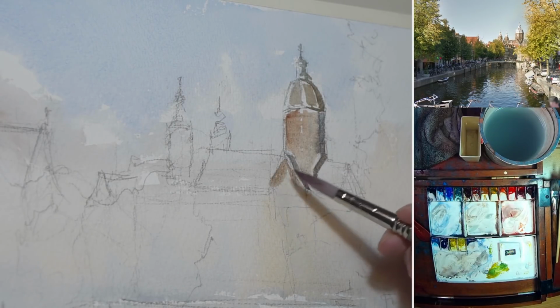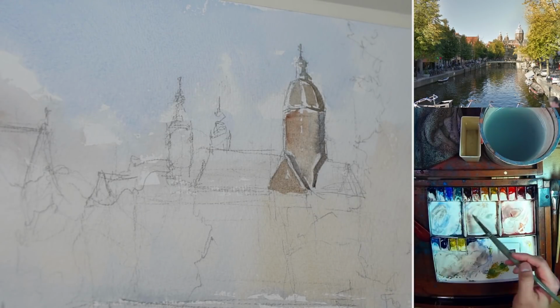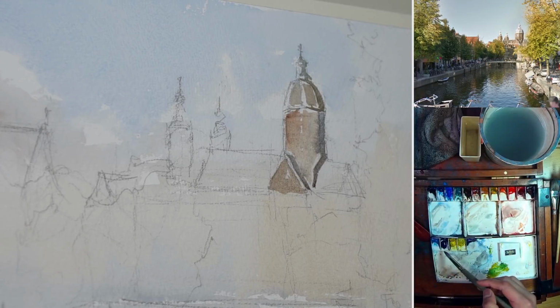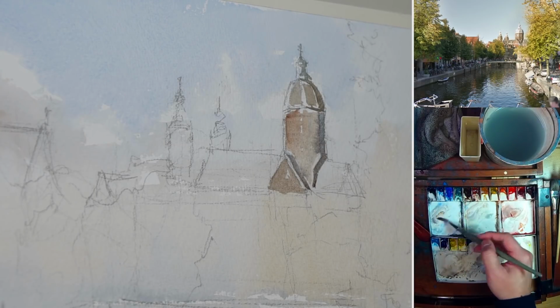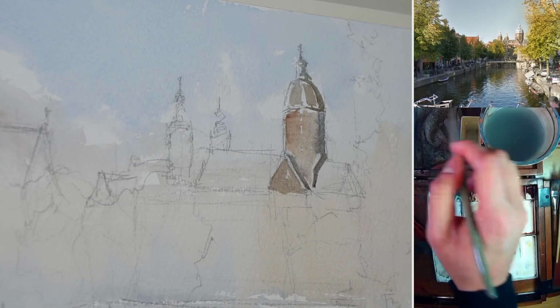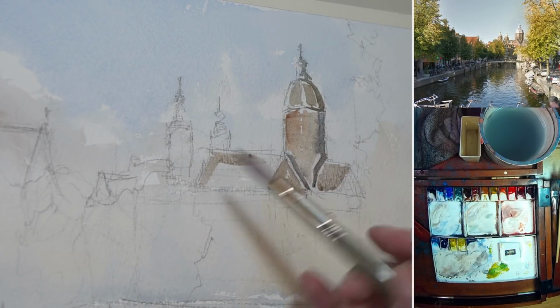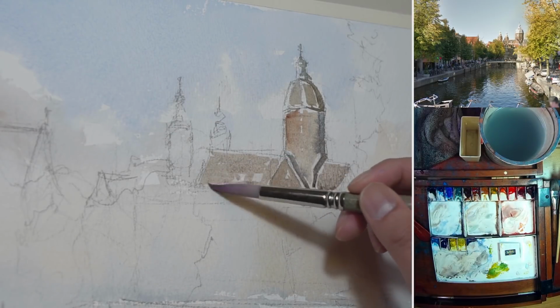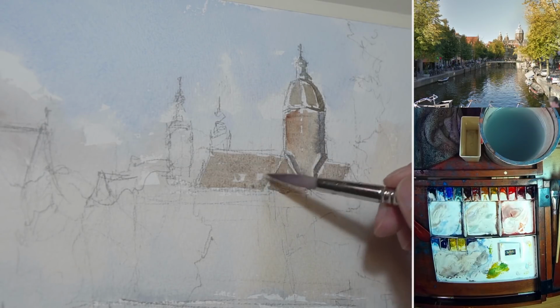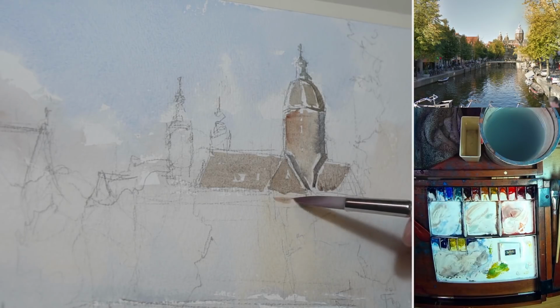Just gonna go ahead and start to do the building itself. Again, very simple. I really don't want to make this more complicated than it should be. Okay, it's the first thing we do, so it's very easy to overwork. Roof here. Keep your brushstroke simple, okay, and as few as you can make it. This is something I always try to tell my student and everyone who's watching and listening.